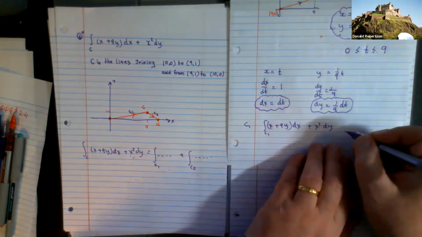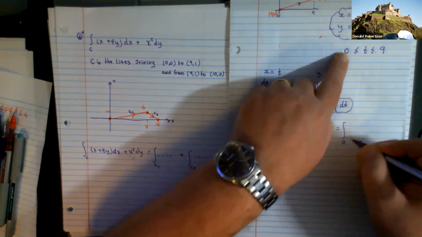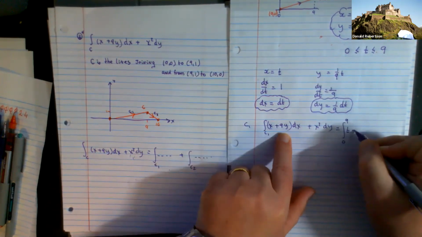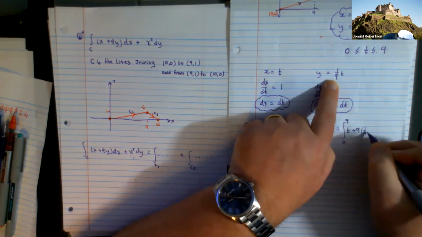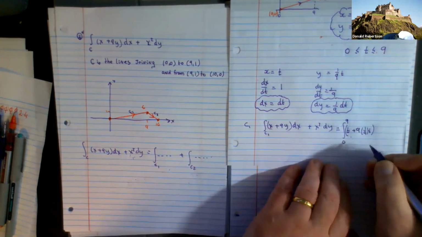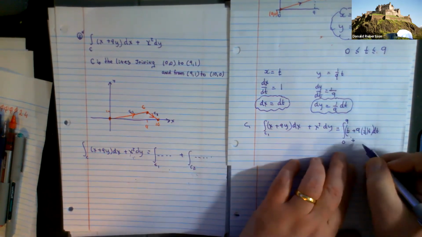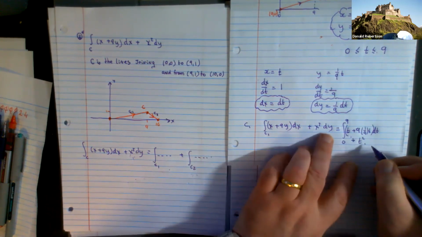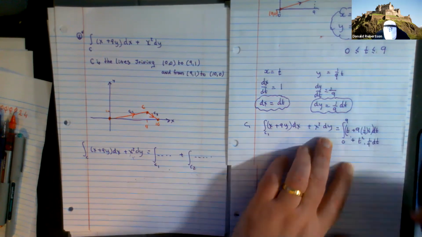So for C1, the integral over C1 of x plus 9y dx plus x squared dy becomes the integral from 0 to 9 of x plus 9y, dx becomes dt, plus x squared dy, which is that guy.